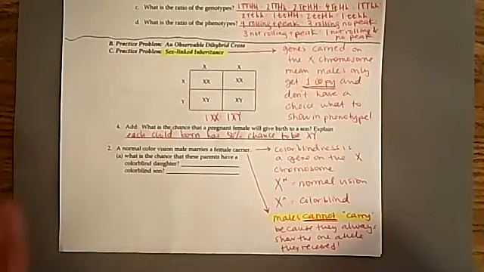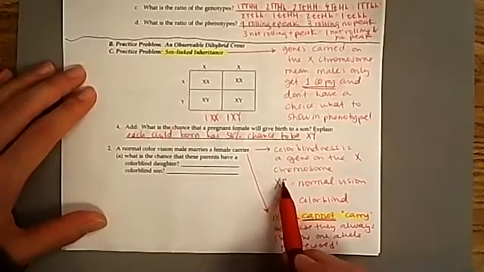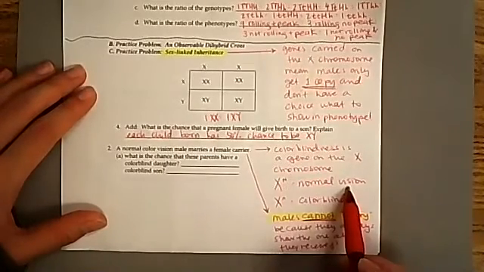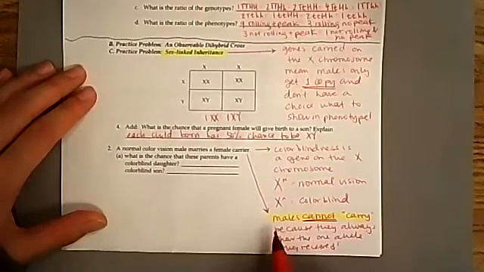It takes a lot more for a girl to be colorblind because both of their alleles have to, by chance, be the recessive colorblind allele version. Okay, so for colorblindness, we're going to write X with a capital N as normal vision, and X with a lowercase n as colorblind. And remember, males cannot carry because they always show the one allele that they received.